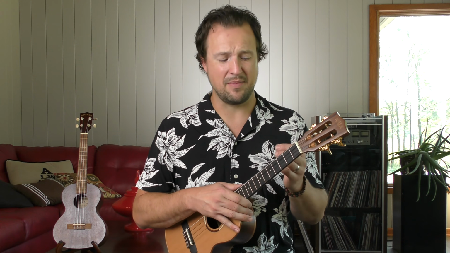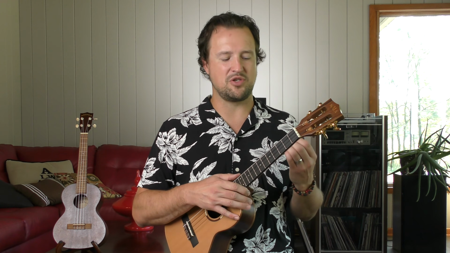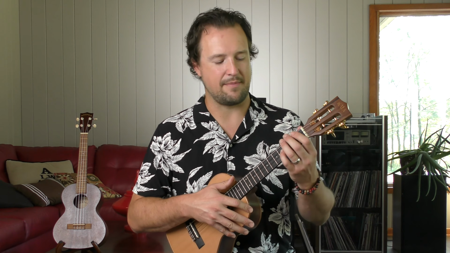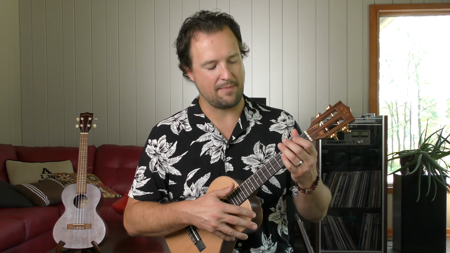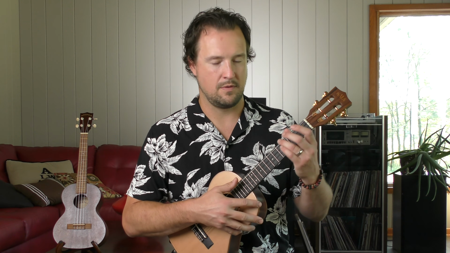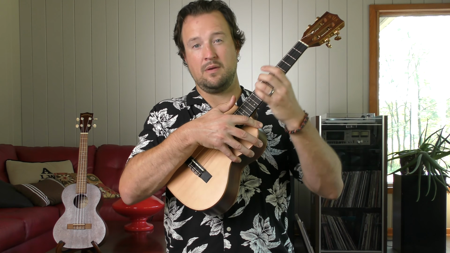In addition to that, something that might not suit your ear as much is this little scraping sound that you're going to hear as I move up and down the neck. So when I'm moving my finger across this wound string, you're going to hear this little kind of scratch. I'll put it closer to the mic so you can hear it.